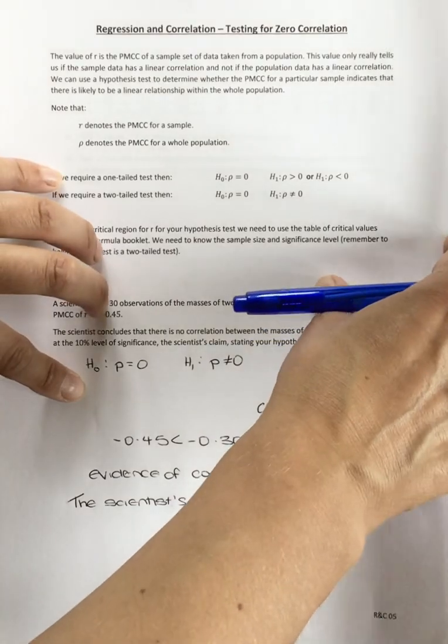Okay, let's have a look at another example. In this example, we're looking at some data from the large data set about the maximum gust and the maximum relative humidity in Leeming for 8 days in May 2015. In this case, we haven't been told the PMCC. We're going to get some easy marks for working it out.